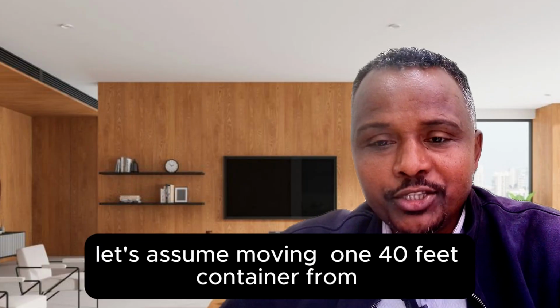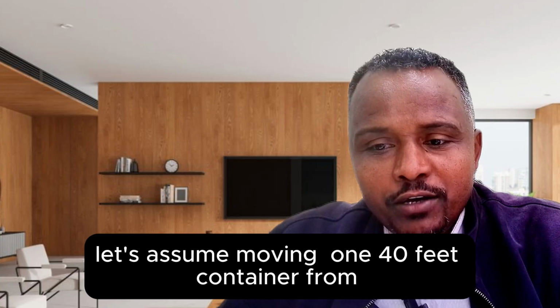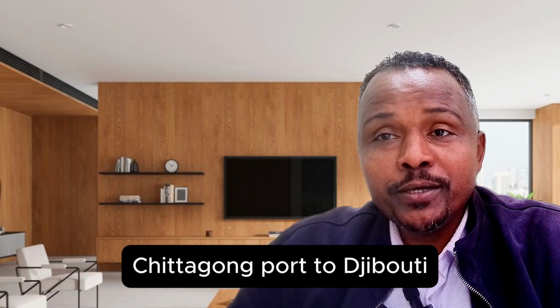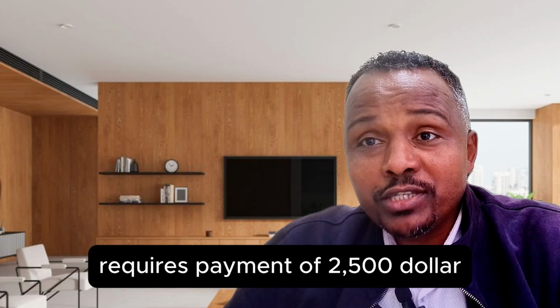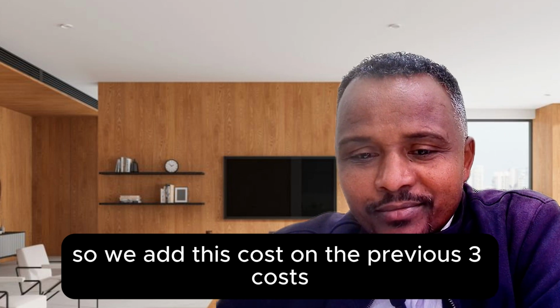Anyway, let's assume that moving this 40-foot container from Chittagong port to Djibouti requires a payment of $2,500. So we add this cost on the previous three costs.